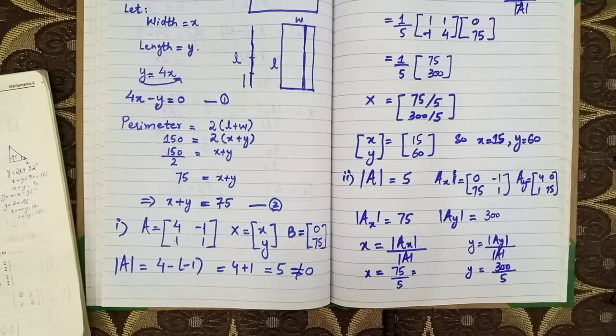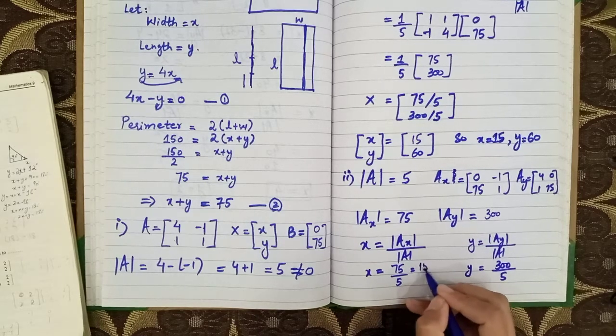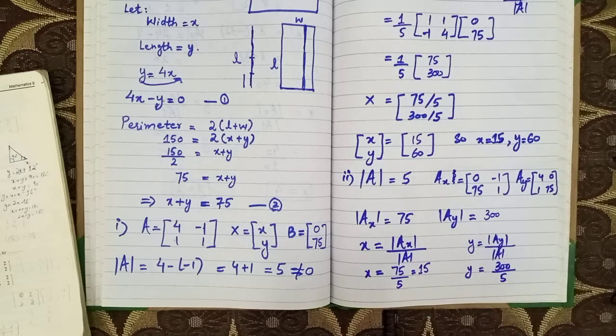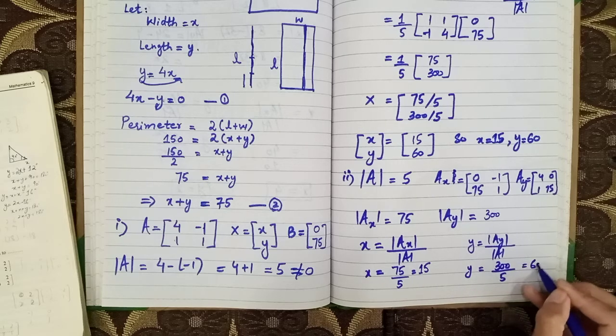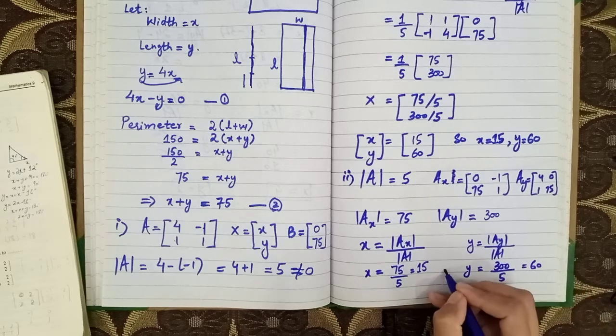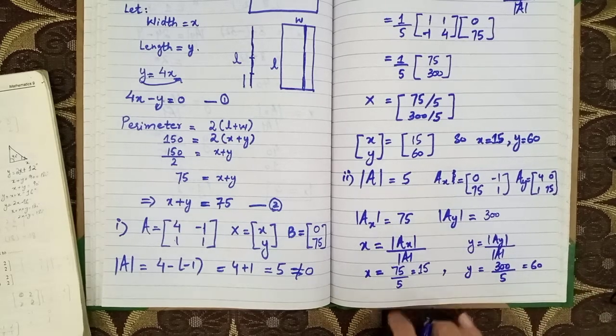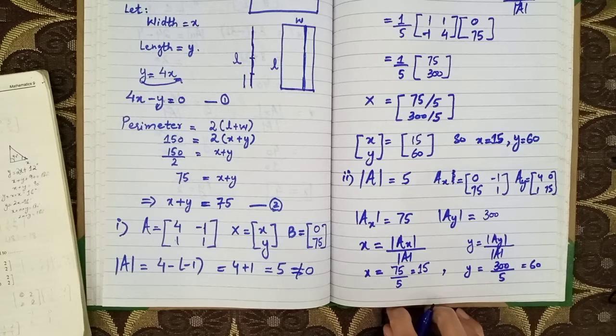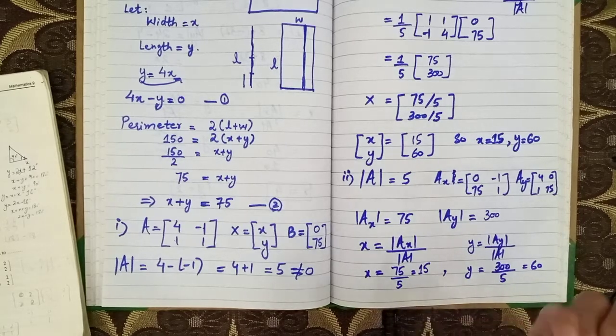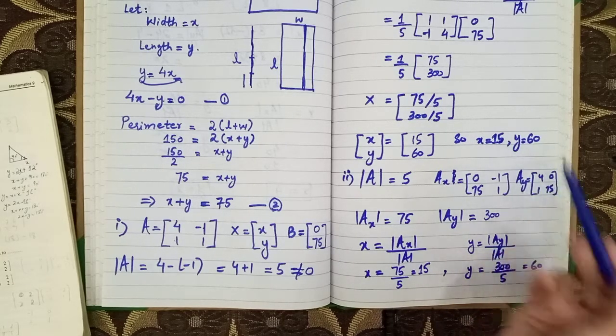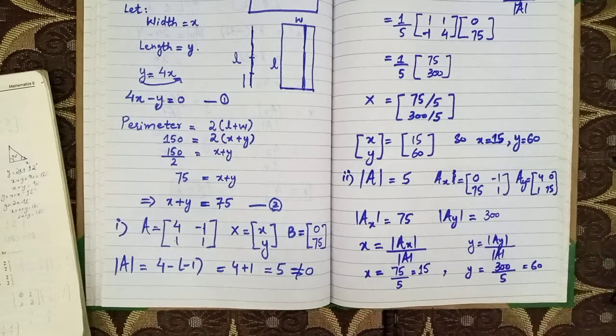75 divided by 5 is 15, and 300 divided by 5 is 60. So this is the answer, 15 and 60. From both of the methods we get the same answers, 15, 60.